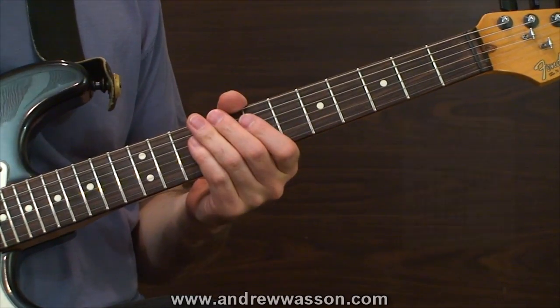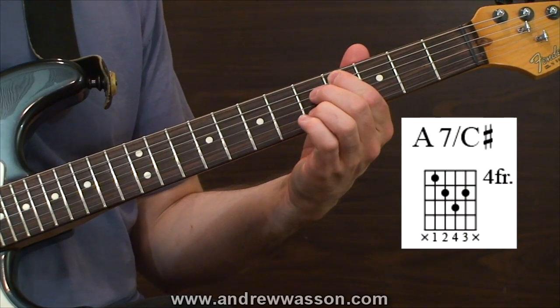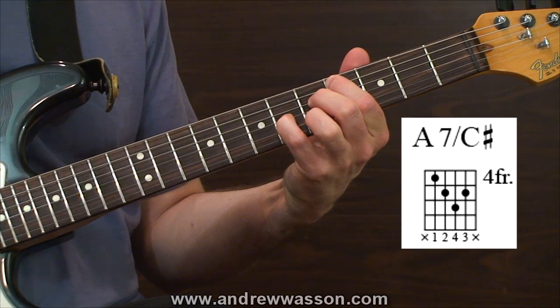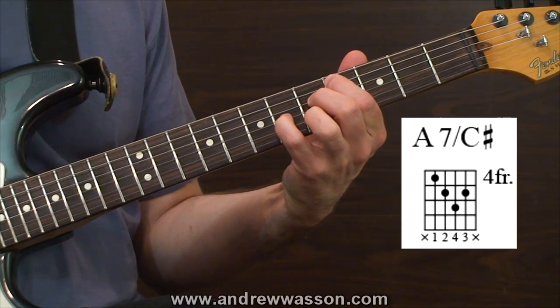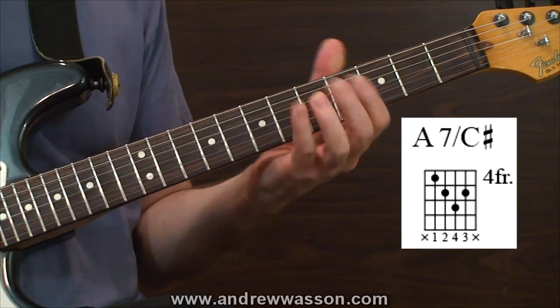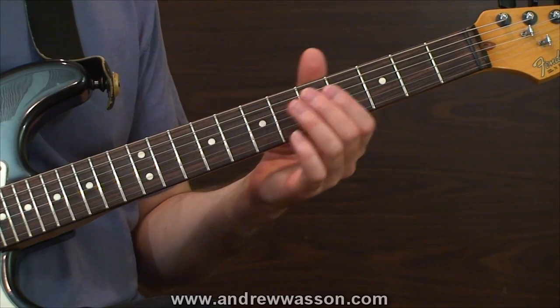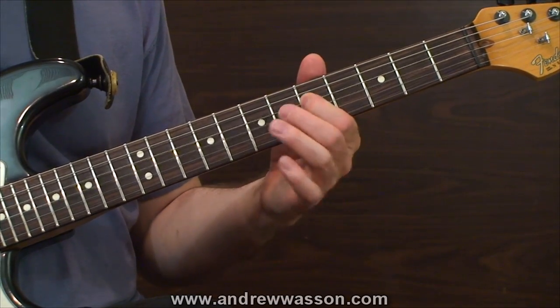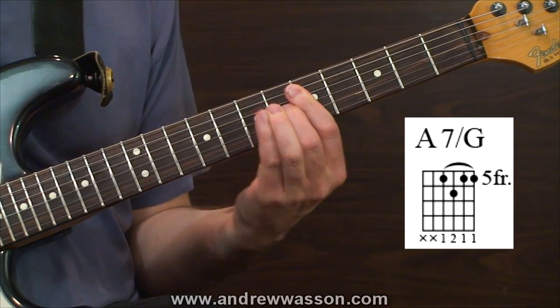The next chord inversion of this root chord has the major 3rd in the bass. That's a C sharp, so we're going to drop down here to 4th fret position and do an A dominant 7th with C sharp in the bass. Now the next inversion of our key center chord has the lowered 7th degree in the bass. That winds up being a G. So we're going to have an A dominant 7th with G in the bass. It's in 5th position there.